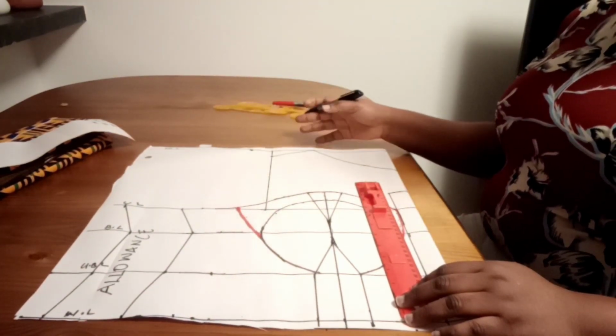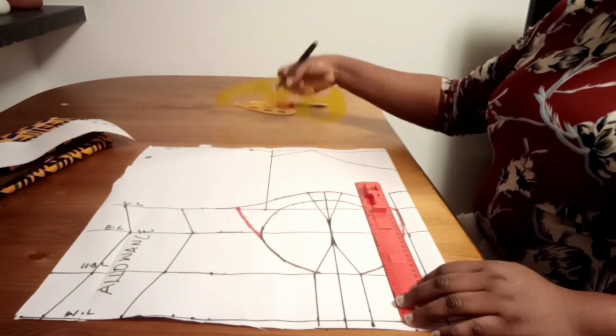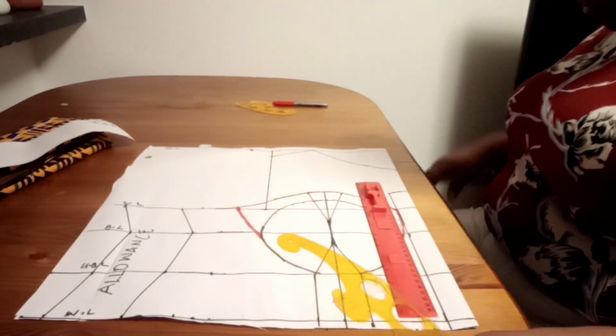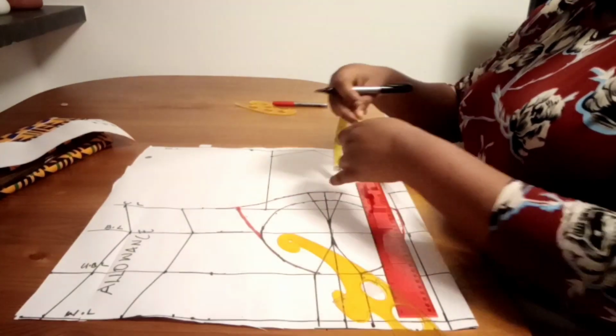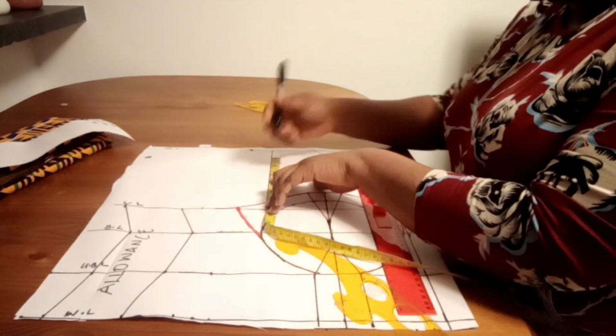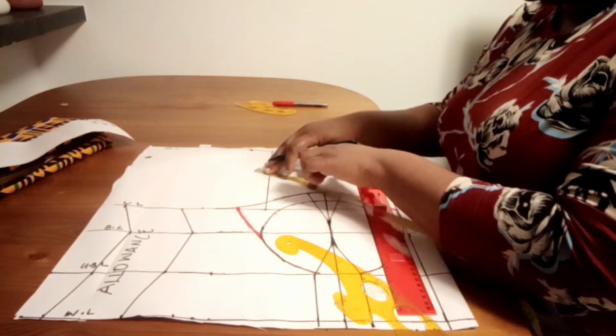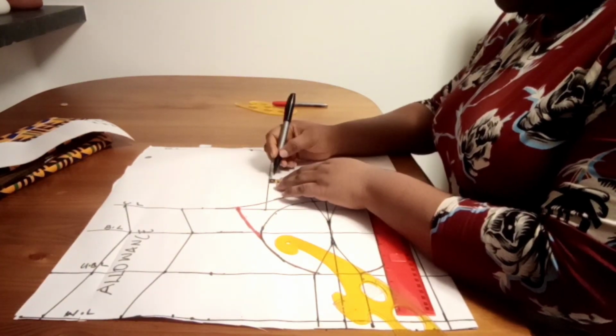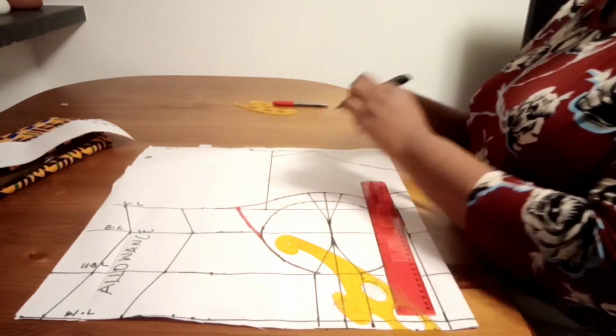So the next thing we'll be doing now is to move over to the armhole, and we are going to insert our armhole. On the armhole line, we will determine the midpoint.